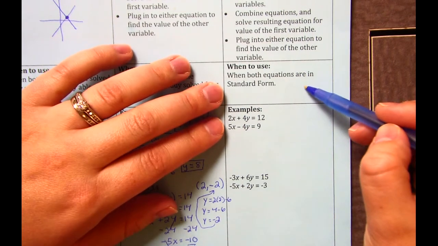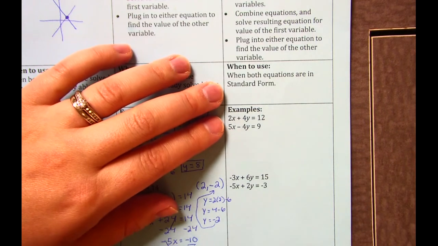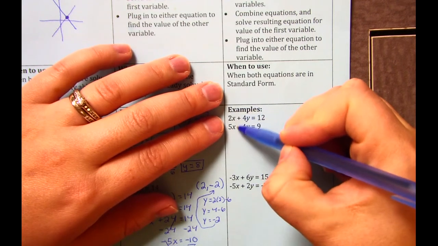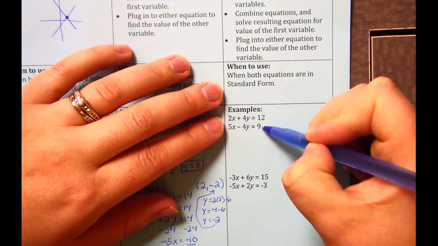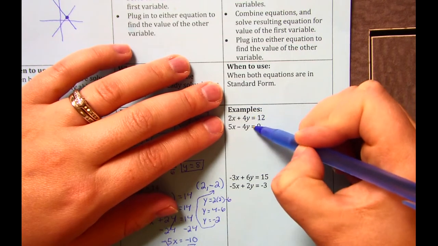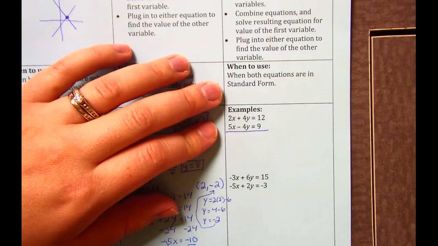If both equations are in standard form, especially, it's really easy to do this. Just make sure that your x's are lined up, your y's are lined up, your just plain numbers are lined up, and your equal signs are lined up, and then you can combine the two equations.